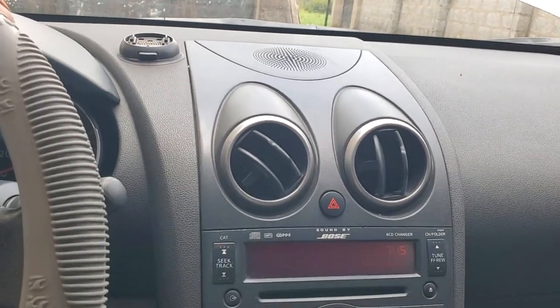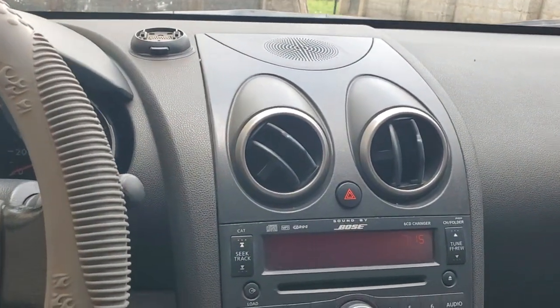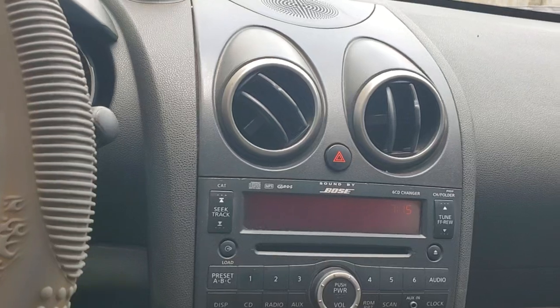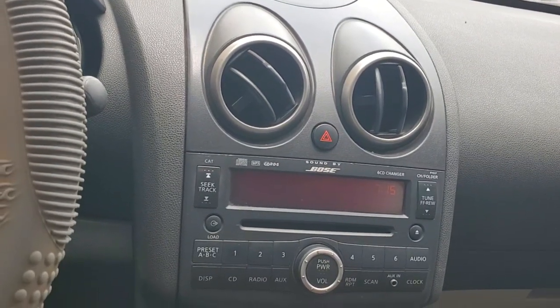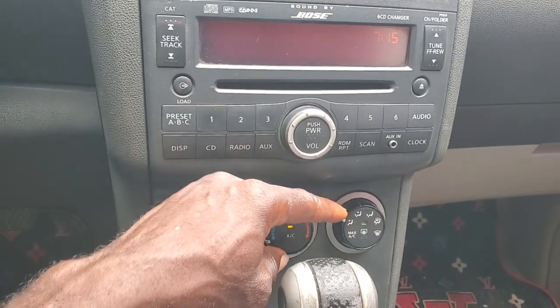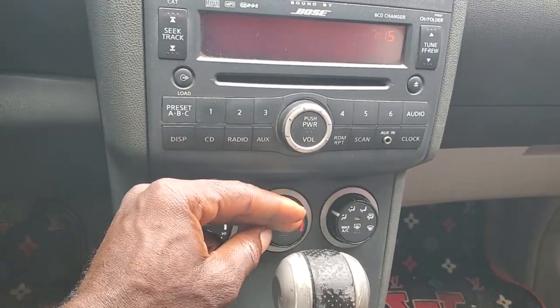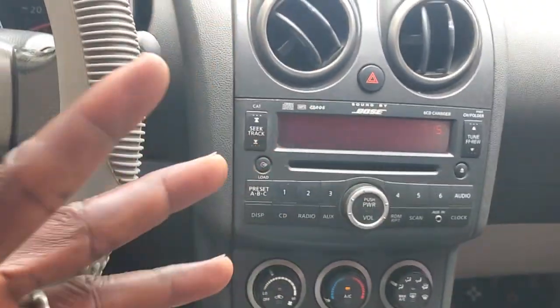The problem you're going to be dealing with here is either a wiring problem or the climate control system. If you have checked that the climate control system has passed, which you can do by replacing the climate control with another one, and the problem persists, then you could be having a wiring problem.